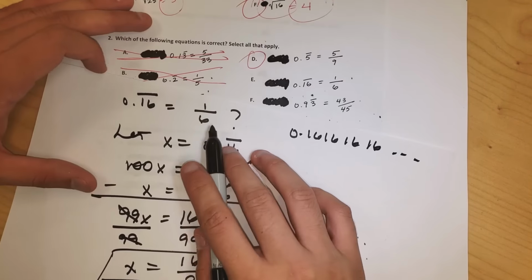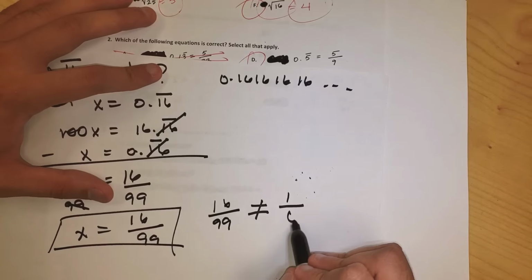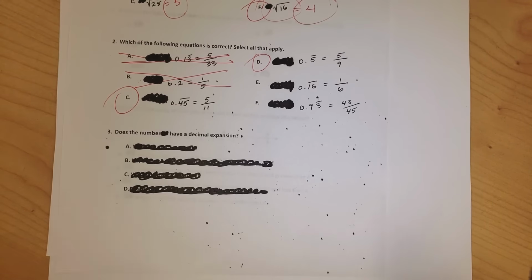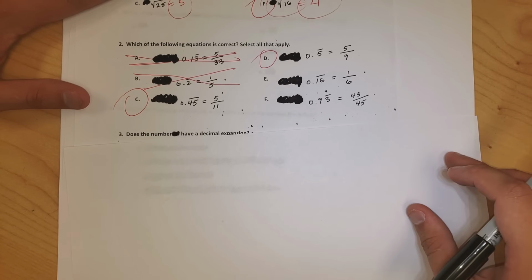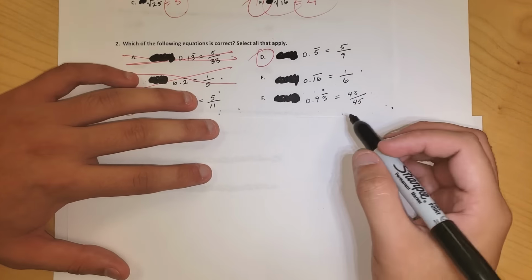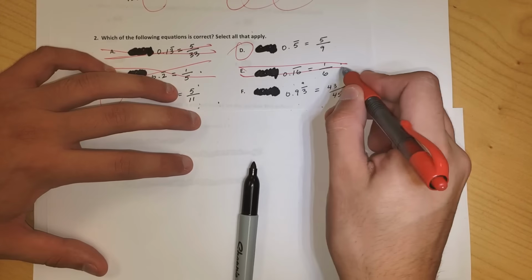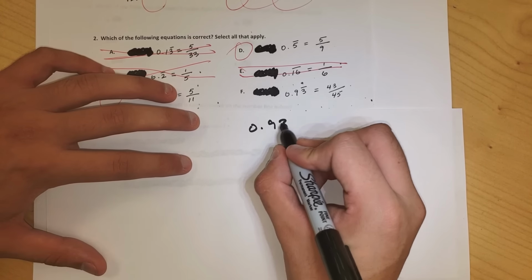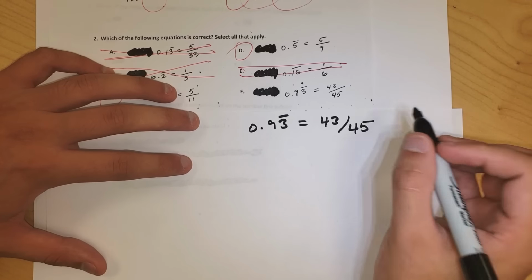But they said it was 1/6, 1 over 6. Right? That is not 1/6. Okay? So we do not select that one as our answer. All right? And the last one here is going to be 0.93 repeating, which they're saying is equal to 43 over 45. So real quick, we can cross this off. And we'll have the next one says 0.93 repeating equals 43 over 45.